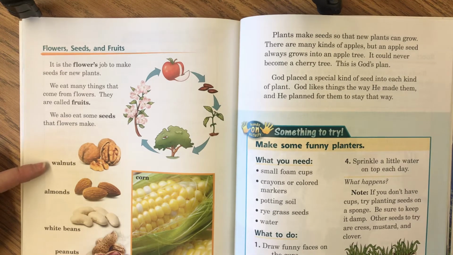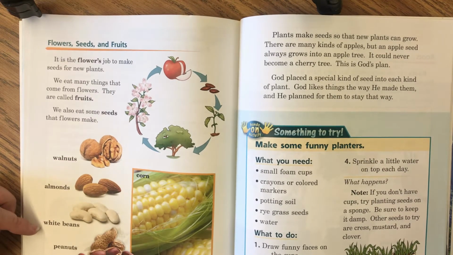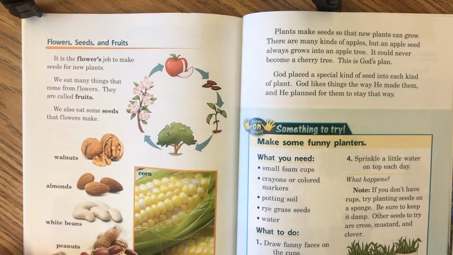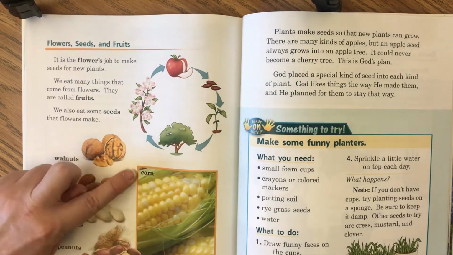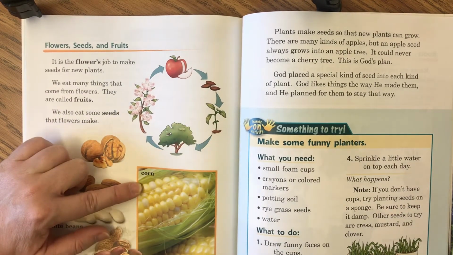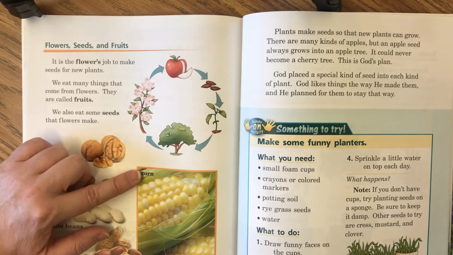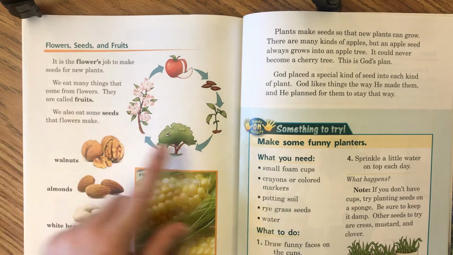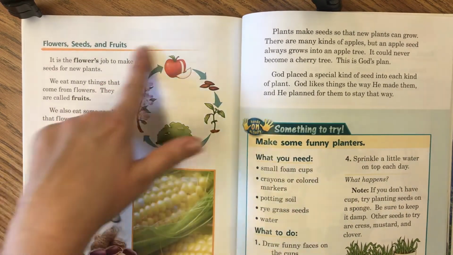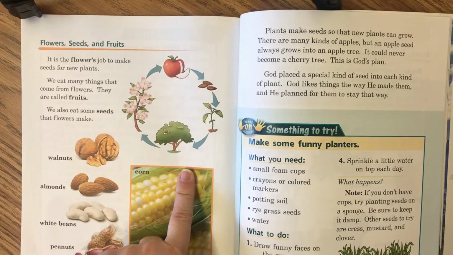Walnuts, there's the walnuts. Almonds, ooh, how many of you like almonds? White beans and peanuts. Can you see the peanuts? You can't really see them down there, but you see them in your book. Peanuts and corn. Corn is even the seeds too. And I love sweet corn in the summer. How many of you like sweet corn in the summer and in the fall? Yum.